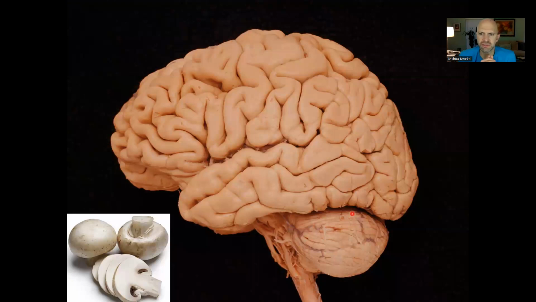Okay, so this is a picture of a human brain. It's a cadaver. And you can see it's a highly folded chunk of neural tissue. Now, everything that you see here is nervous tissue, okay? Everything we've been talking about, neurons and glial cells, okay?